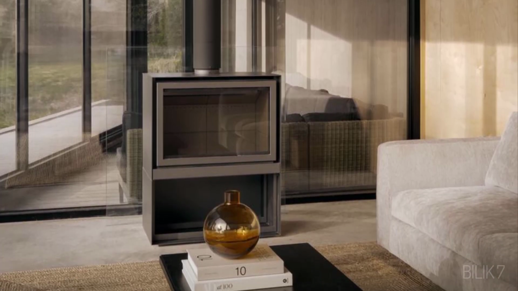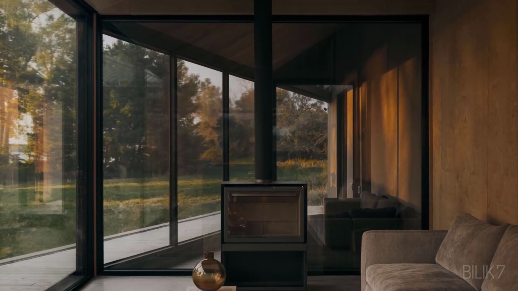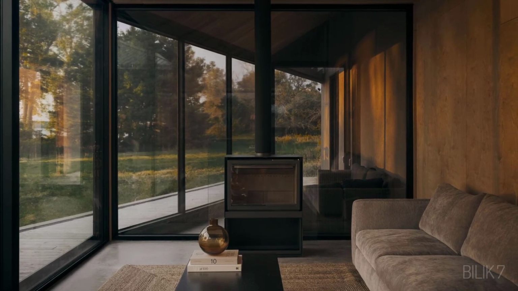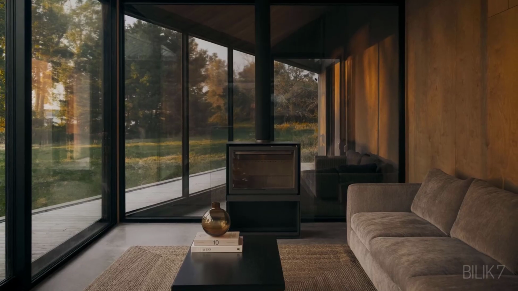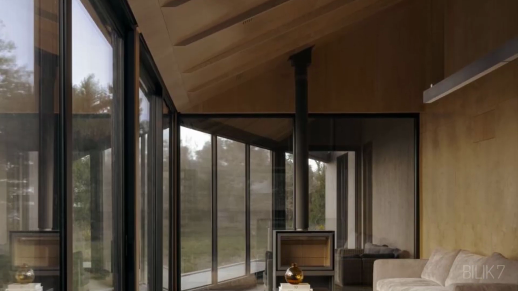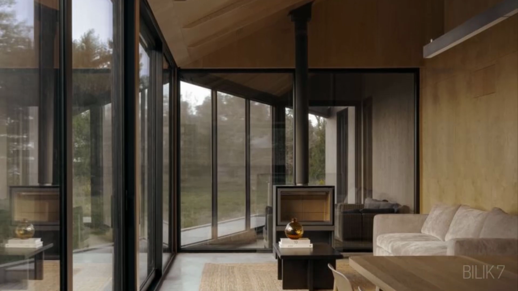With a large glass facade extending from floor to ceiling, the interior is more deeply connected to the outdoors. When seated at the dining table or sofa, sight lines unobstructed by structural barriers focus attention on the landscape, blurring the boundaries between indoors and out.